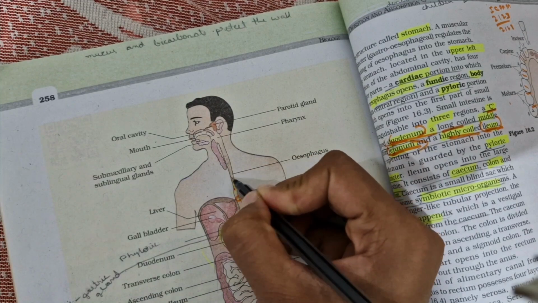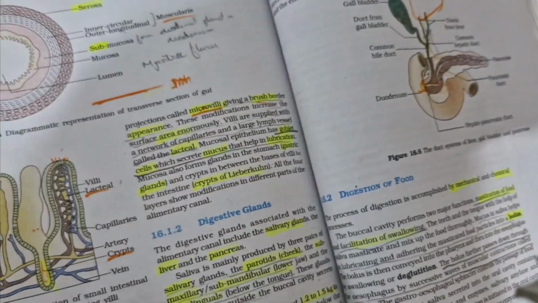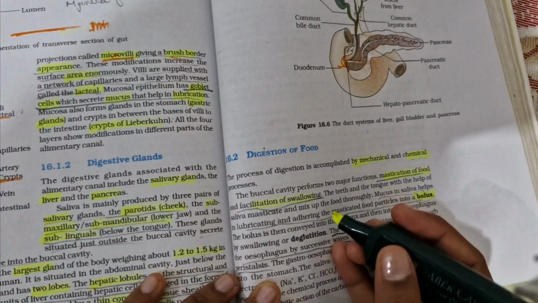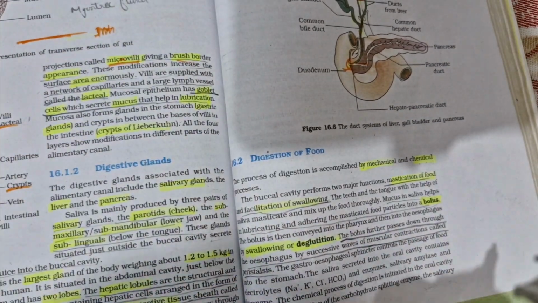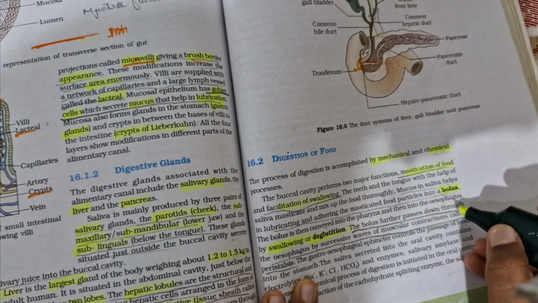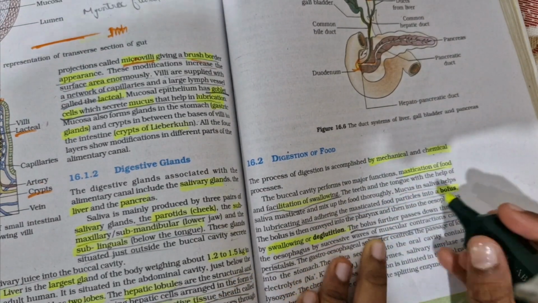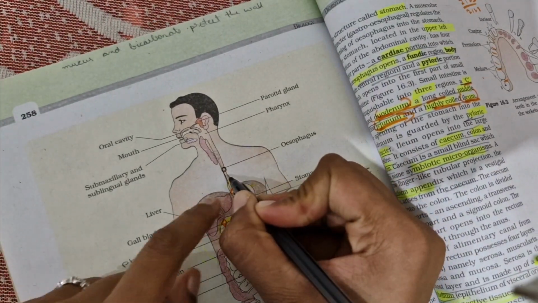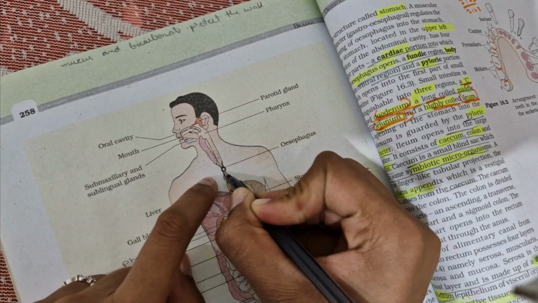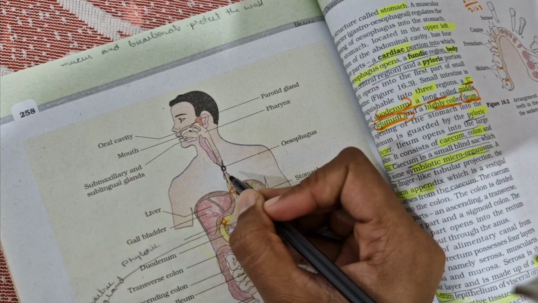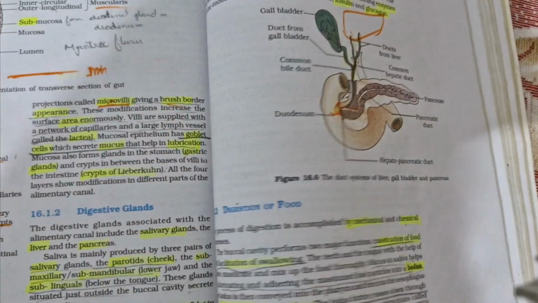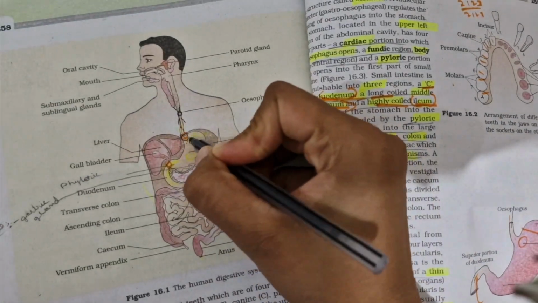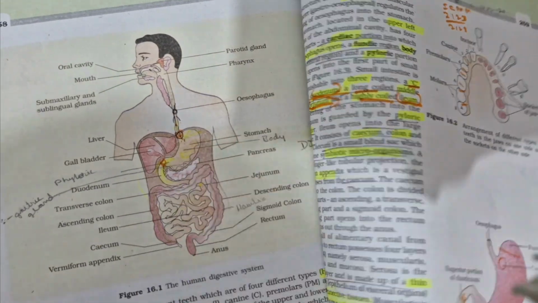The mucus secreted here helps in lubrication. This process of swallowing is also known as deglutition. Everyone knows swallowing; the other term is deglutition. It is initially voluntary and then it becomes involuntary. The bolus further passes down into the esophagus by successive waves of muscular contraction called peristalsis. Here the bolus will be coming, this part will be relaxing, and this part will be contracting, so that it pushes the food further. This movement is known as peristalsis. Then the gastroesophageal sphincter controls the passage of food into the stomach.